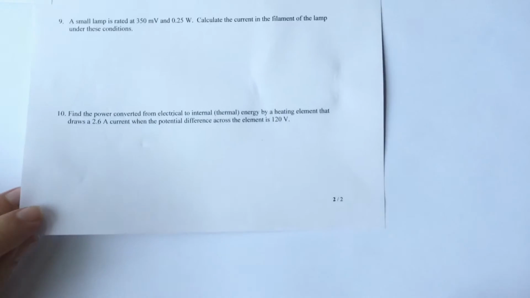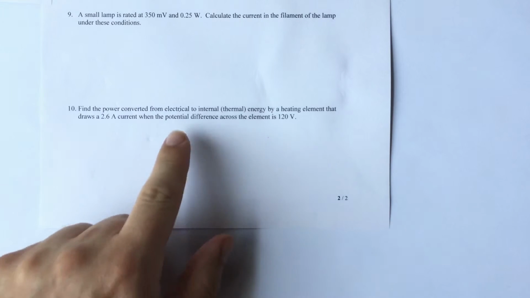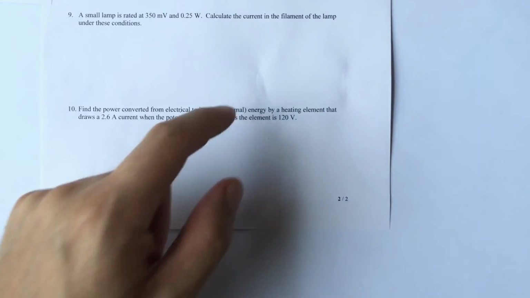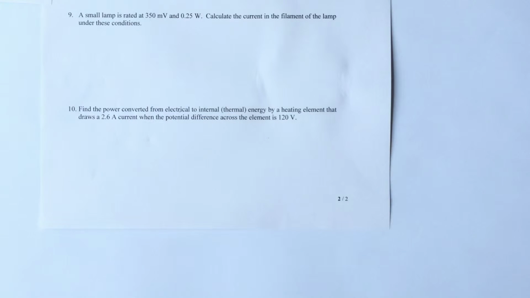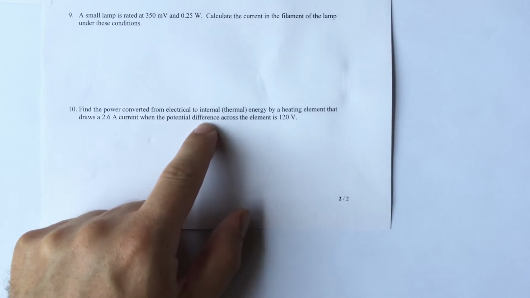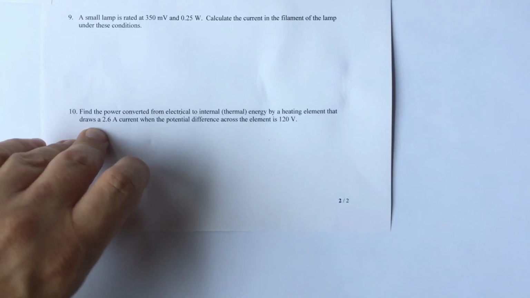Number 10. Number 10 says, find the power converted from electrical to internal thermal energy by a heating element. So if we're going from electrical into some other form like thermal energy, right, heat, this is a PD, a potential difference, by a heating element that draws 2.6 amps of current when the potential difference across the element is 120 volts. So we need to manipulate some equations in order to get started here.